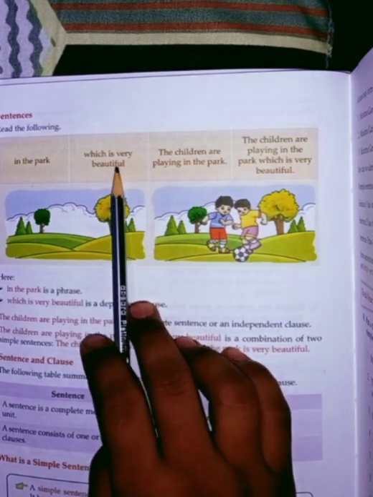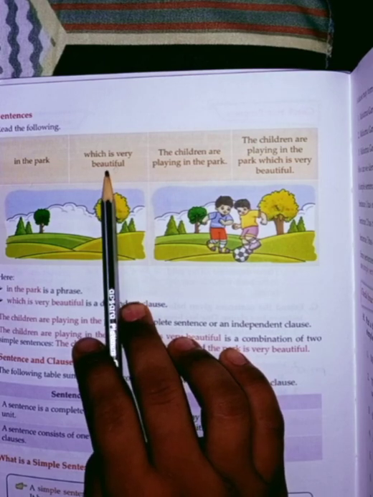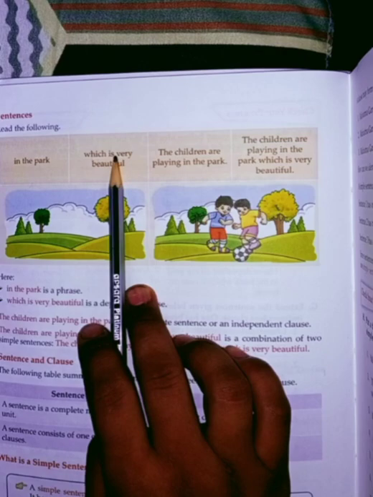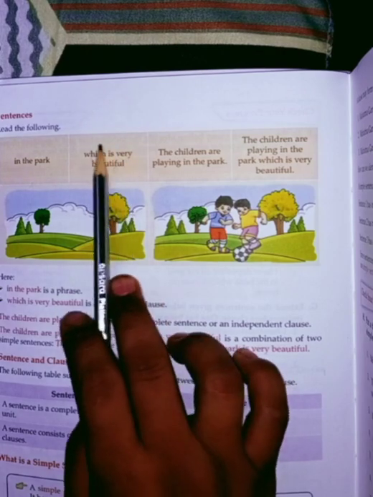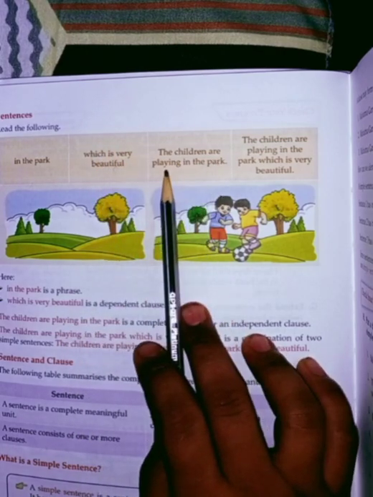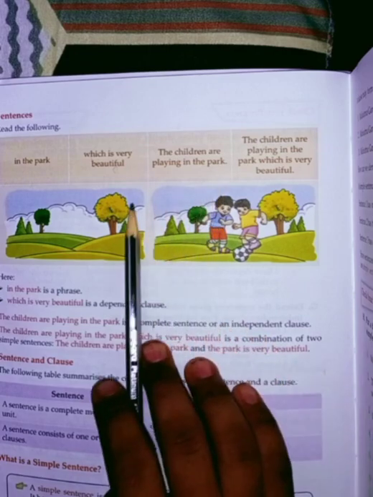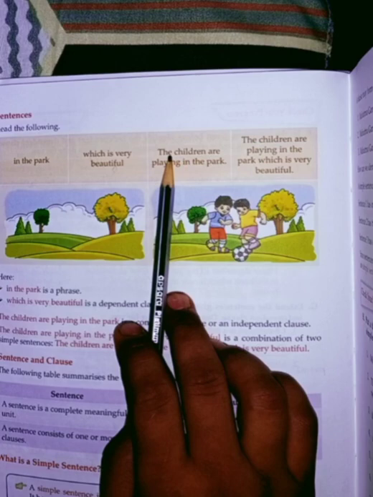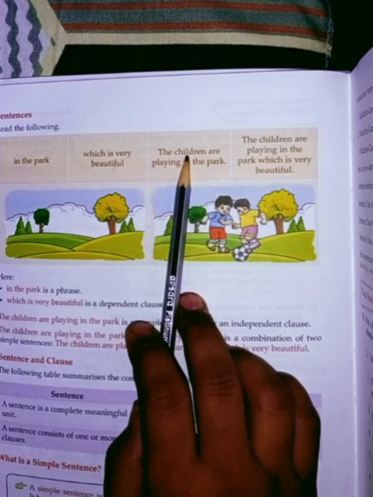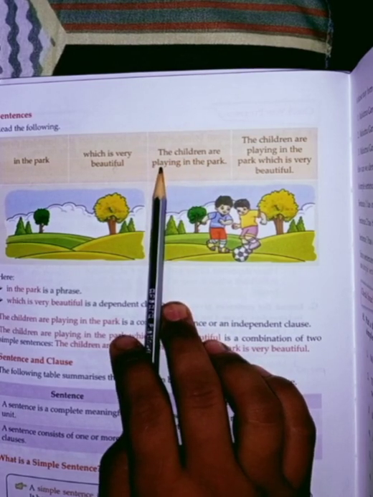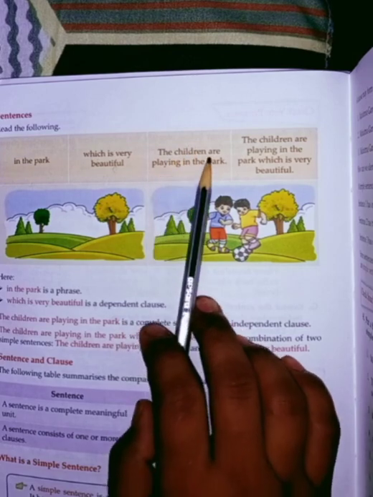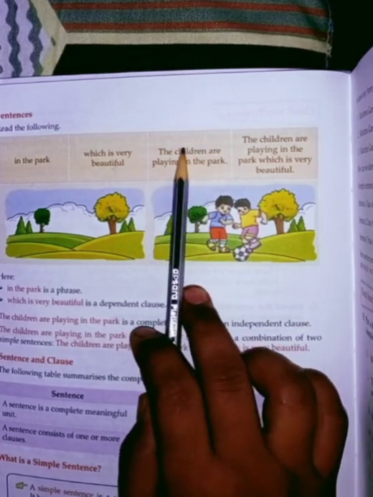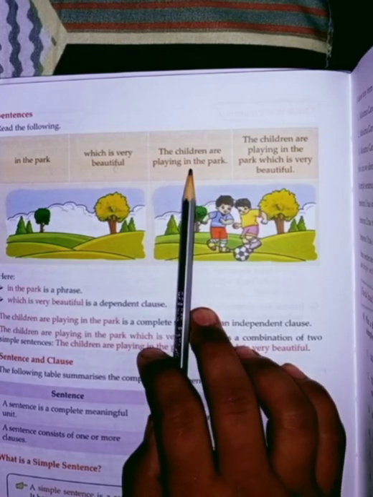It is a dependent clause, where the subject is there and the finite verb is there, so we can say that it is a clause. "The children are playing in the park" is an independent clause. Why? Because the finite verb is also there, the subject is also there, and this sentence is telling a proper meaning, and that's why it is an independent clause.